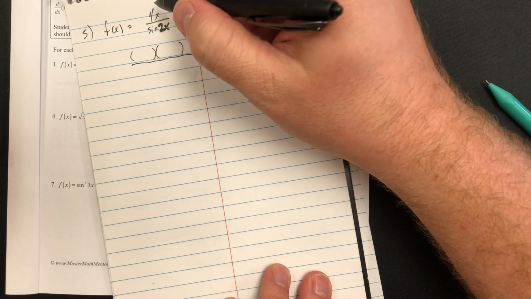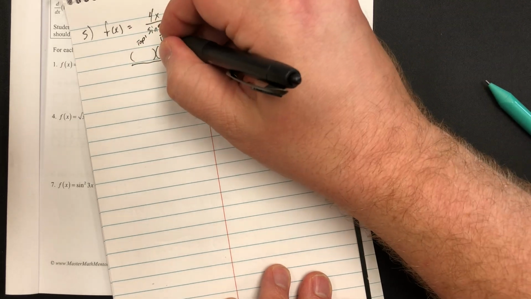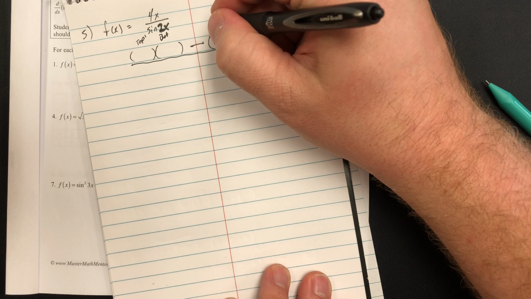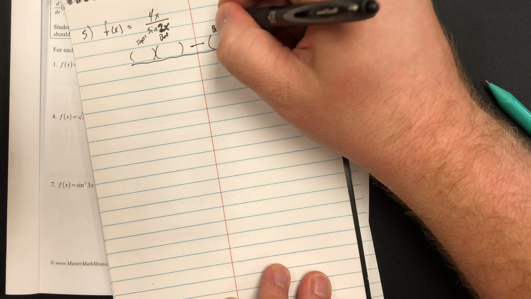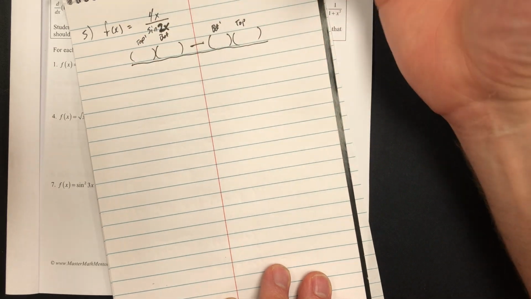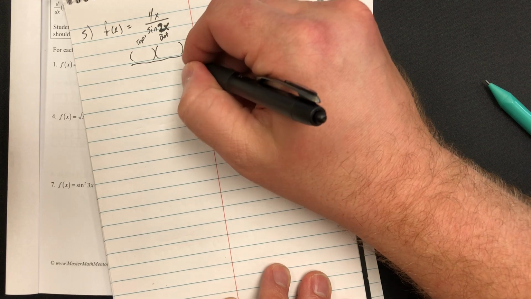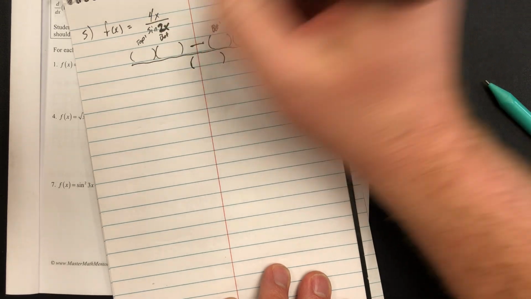So like, I take the derivative of the top first. So I would do top prime bottom, and then bottom prime top. We're taking turns taking the derivative and leaving the other thing alone. And then quotient rule, remember that we have the denominator squared.